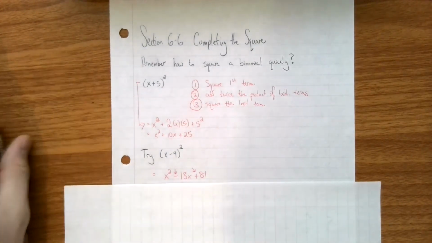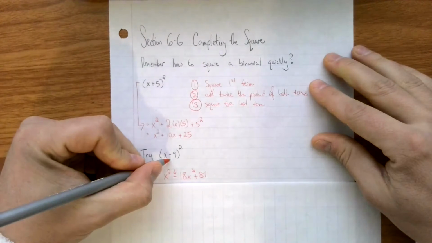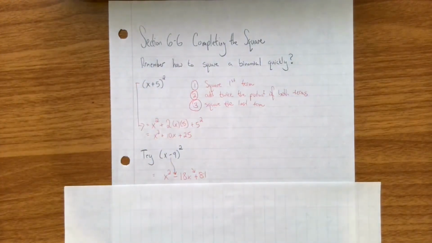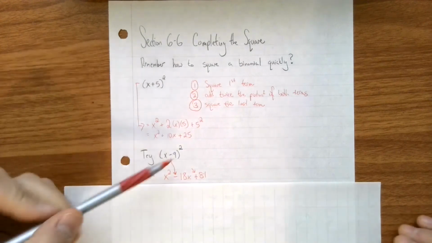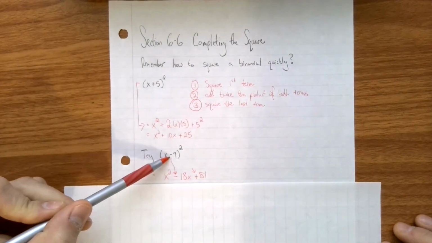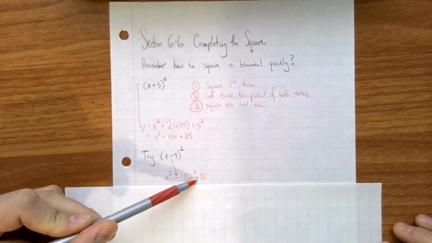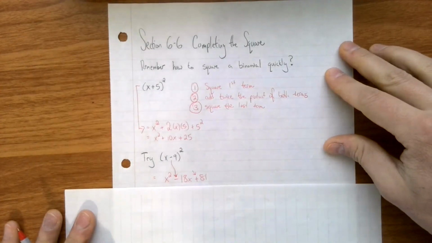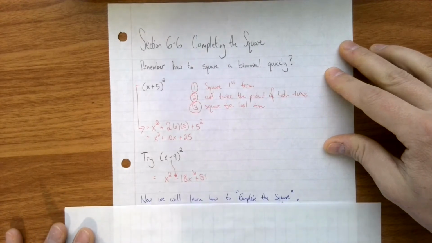Notice that because we had a minus 9 here, we ended up getting minus 18x. And that will always, regardless if this is a plus or a minus, we're always going to get a plus here, plus that term, because a negative multiplied by a negative is positive, or a positive multiplied by a positive is always positive.